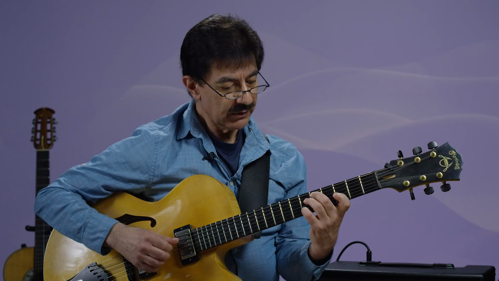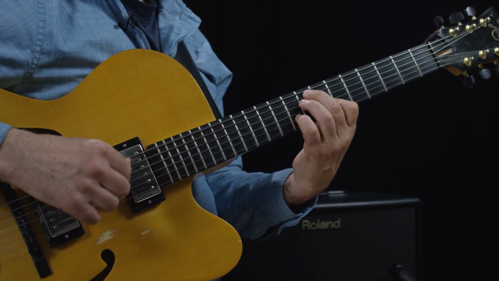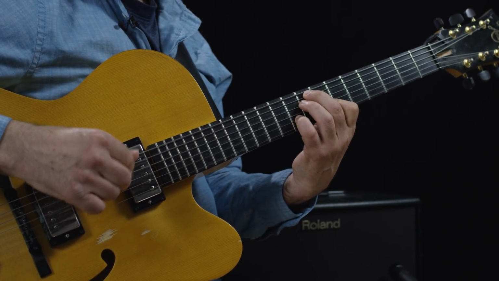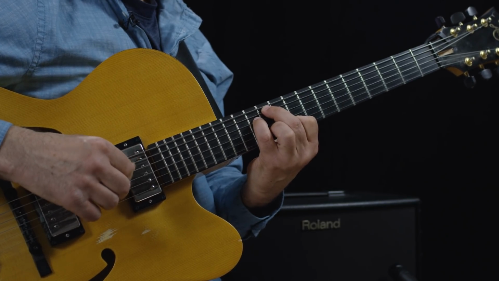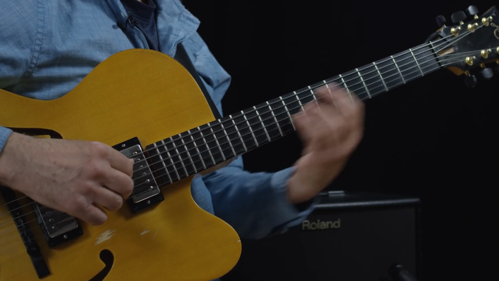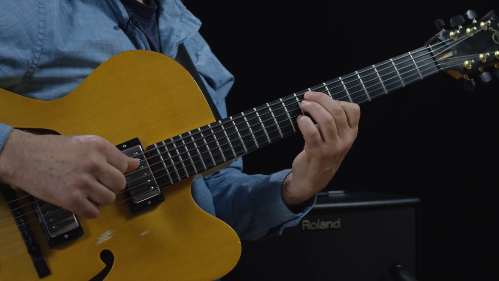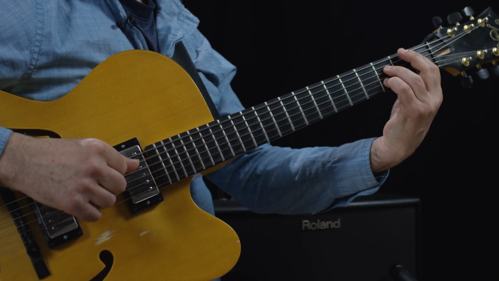1st inversion, 3rd in the bass, 5th on top. 5th in the bass, flat 7 on top. 3rd inversion, flat 7 in the bass, root on top. And then, just like we've done before, you go through the different inversions.